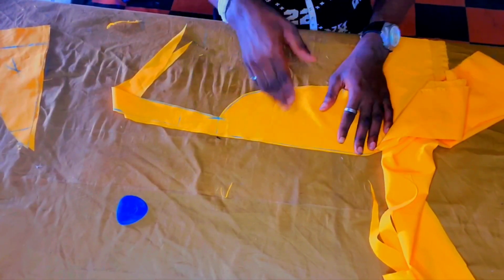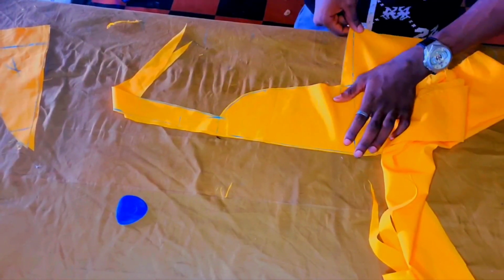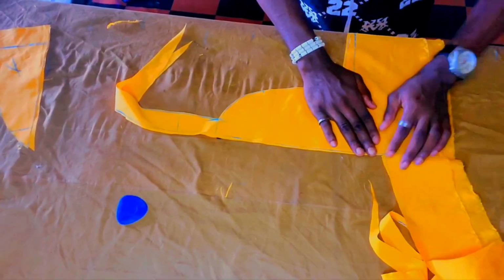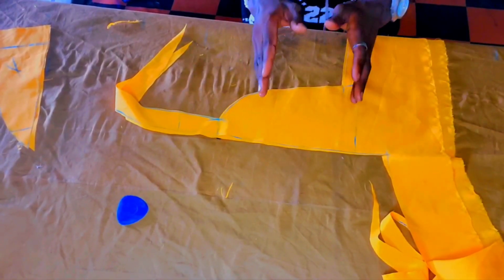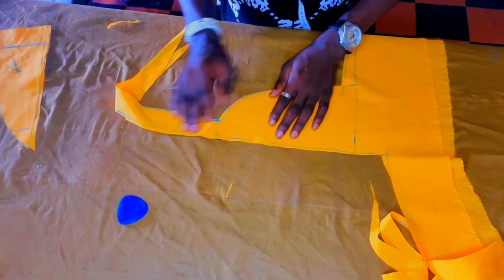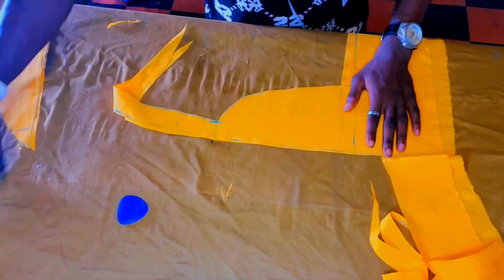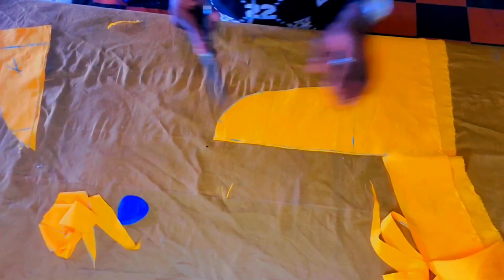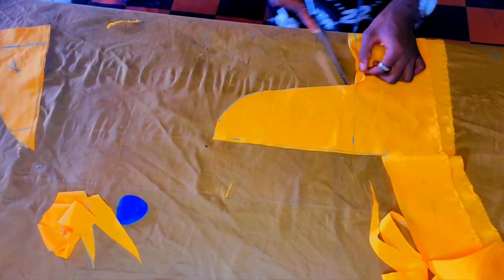Now you also found this one that has this shape after cutting your front and your back piece. Please, this will be your zip flap. Just take your scissors and trim it out as seen.